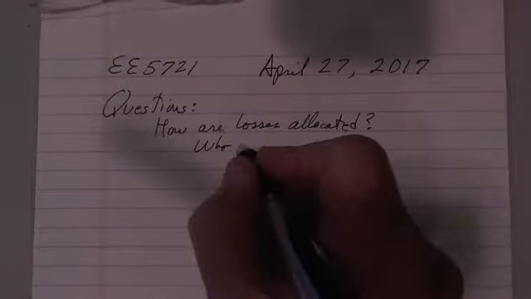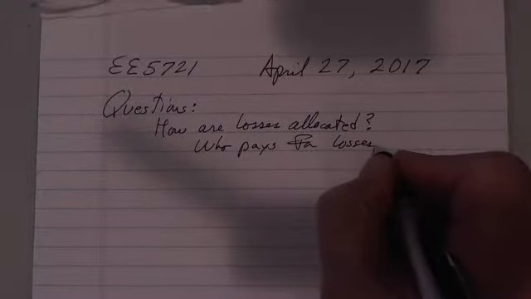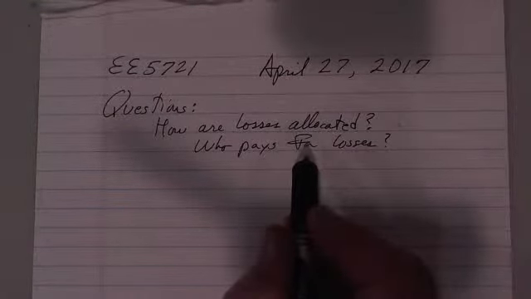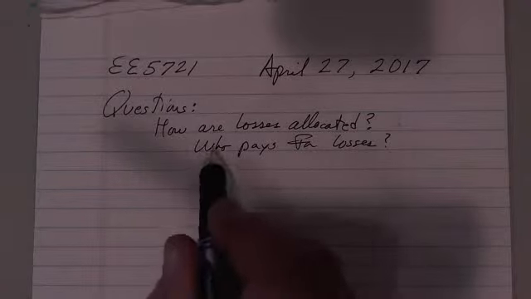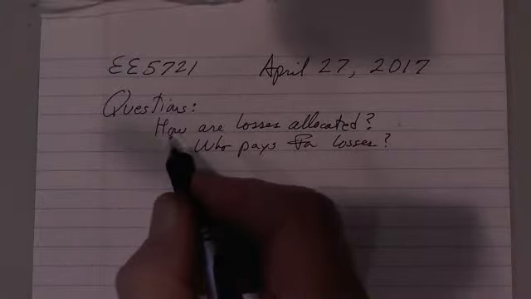So now that we've separated things out, where there's different generators and possibly separate transmission companies, who pays for the losses? So how are they allocated? Who pays for losses? Now, I'm going to try to give you some answers today, but I may not be able to, and I'm going to do a little bit more digging, and next time we'll cover this as well.